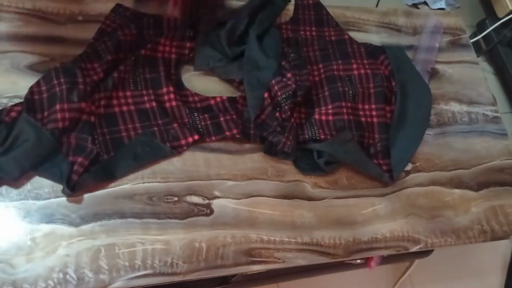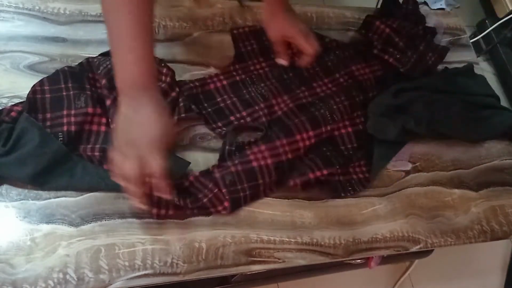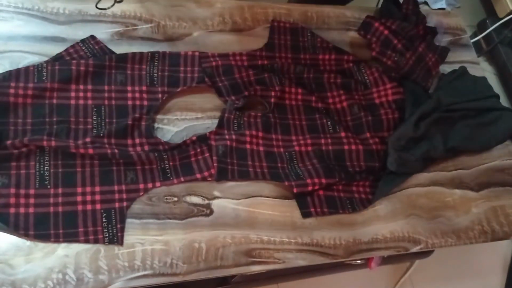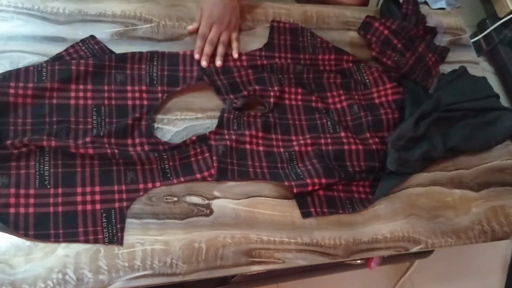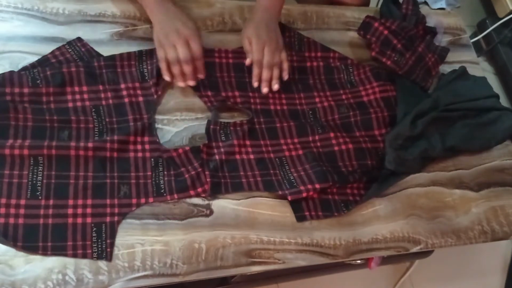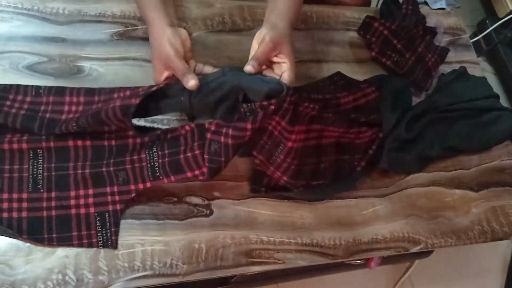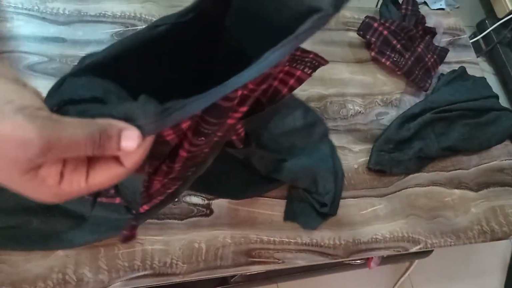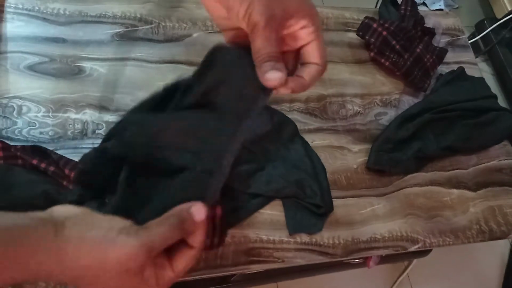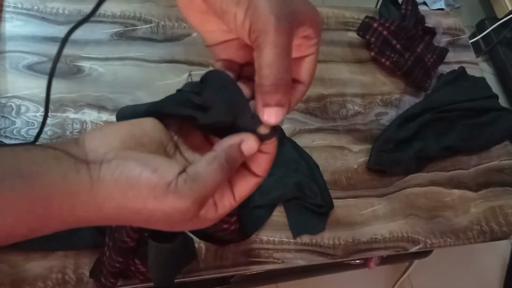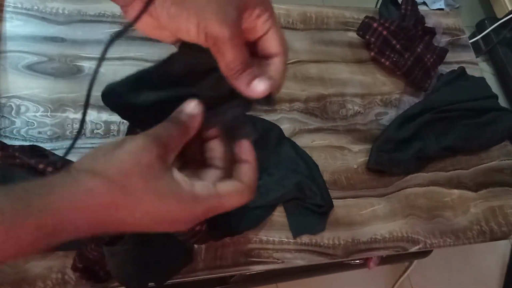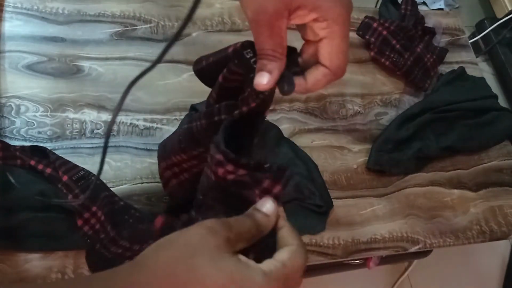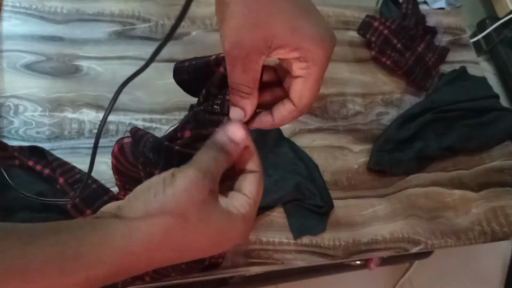So I've joined my front and back together on the shoulder. As you can see, I joined it together on the shoulder, and I went to hem the neckline with a bias. Okay, so this is it right here. The neckline is neatly finished. I just created a buttonhole with a bias also, so that I can attach a button here, and then I'll be able to close it with the buttonhole.